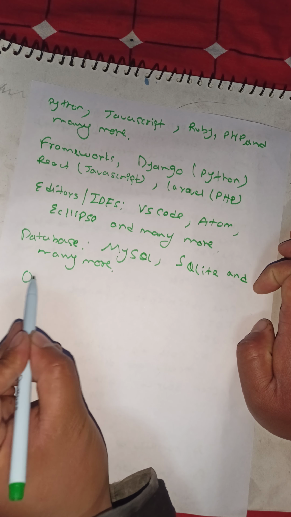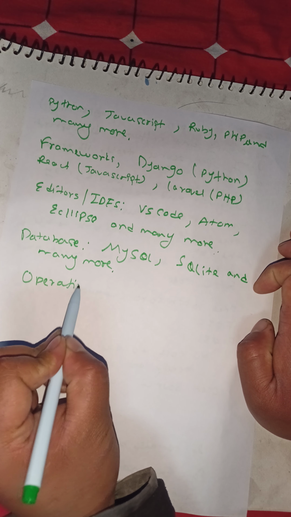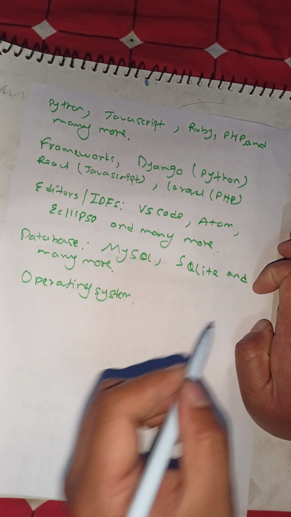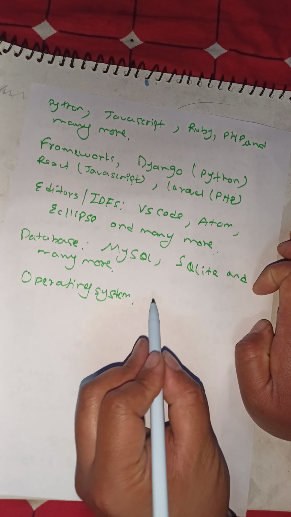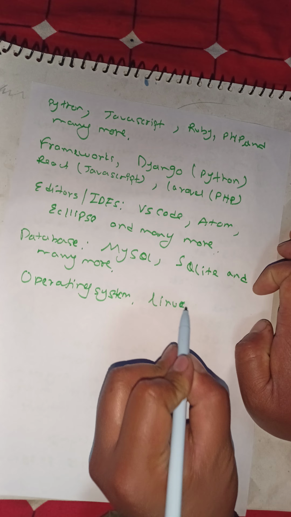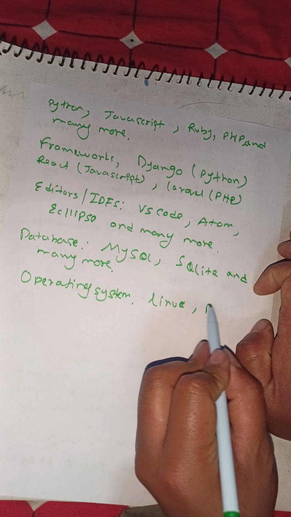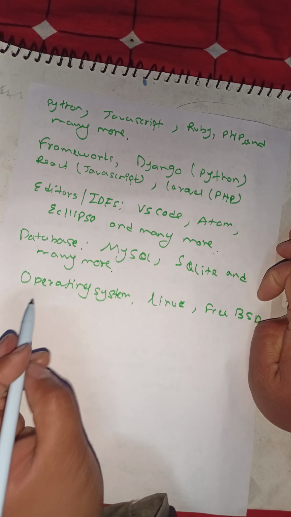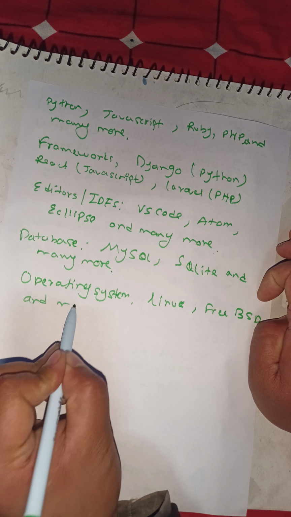Operating systems: Linux, FreeBSD, and many more.